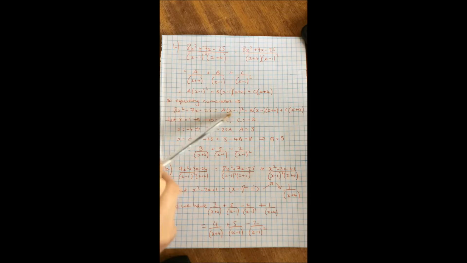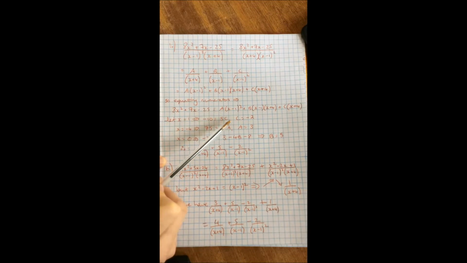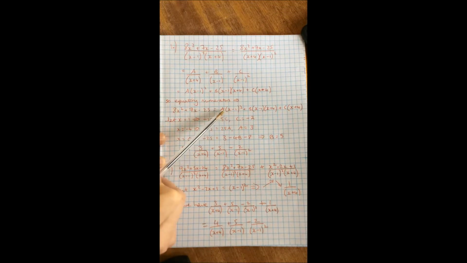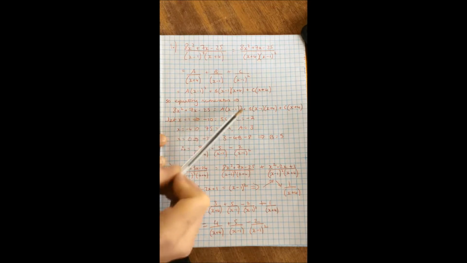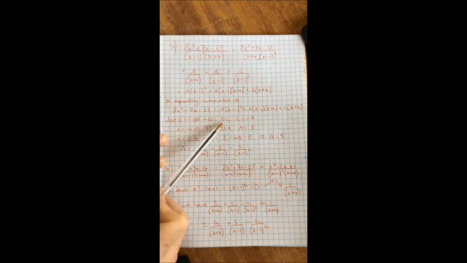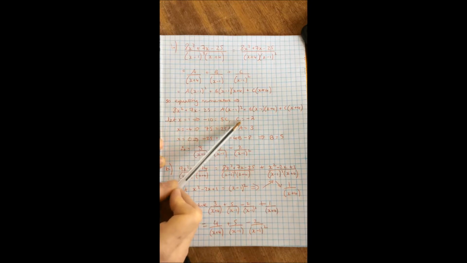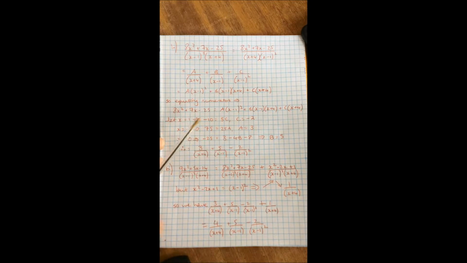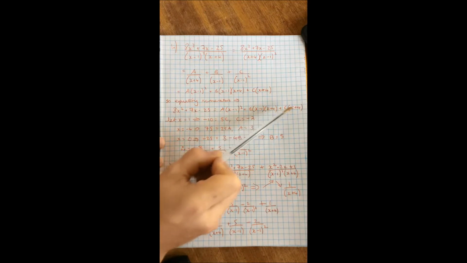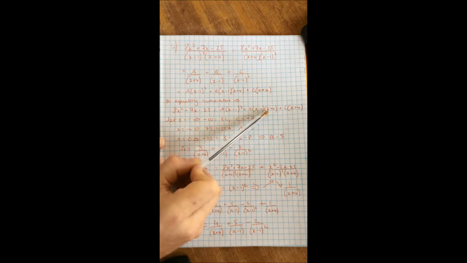Now the idea is to eliminate two of these by picking the correct values of x. If you select x as being 1, initially, 1 minus 1 is 0, that eliminates the A, 1 minus 1 is 0 there, that eliminates the B, and allows us to get a value for C. So if I put x equals 1 into this expression, I get negative 10. If I put x equals 1 into this expression, I just get 5C, which allows us to determine that C equals negative 2.